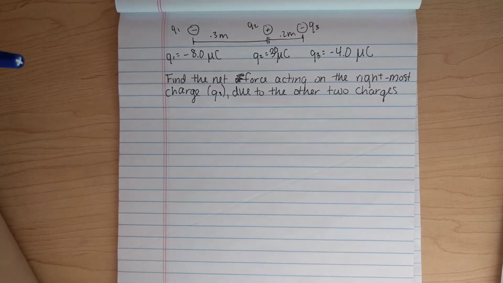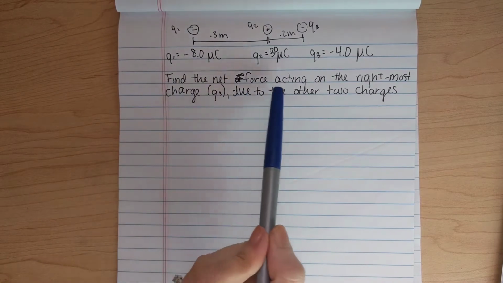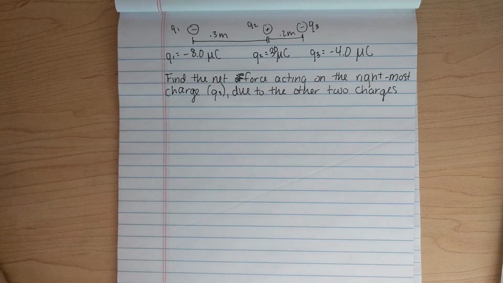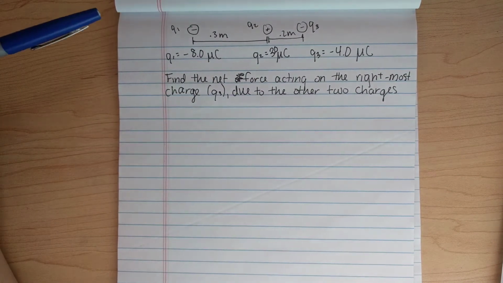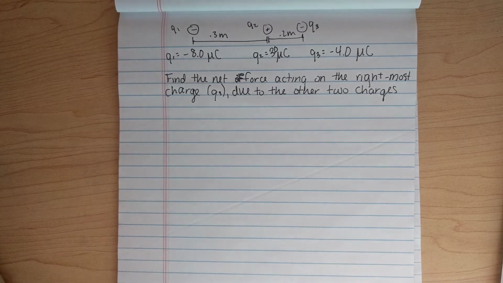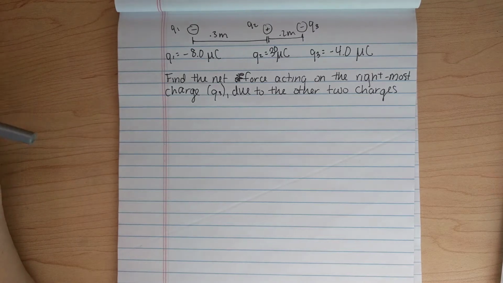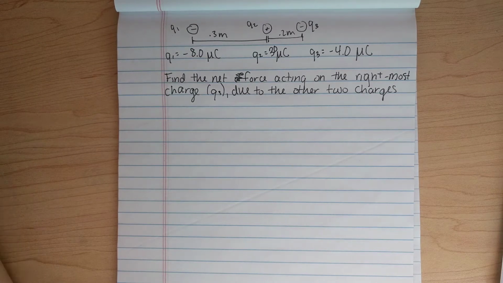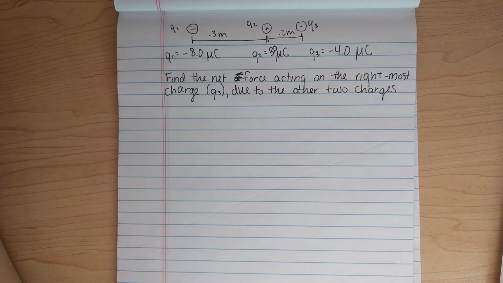Right, so here in this problem, we want to find the net force acting on the rightmost charge, Q3, due to the other two charges. Now, one thing I'll note here is they don't mention what type of force we're looking for, but we're going to assume we're dealing with charges where the gravitational force is negligible. Right? So here the dominating force is the electric force, and this is true in small systems, where the objects are very close together and don't have much mass. When we're dealing with charged particles, generally we're dealing with particles that have negligible mass.